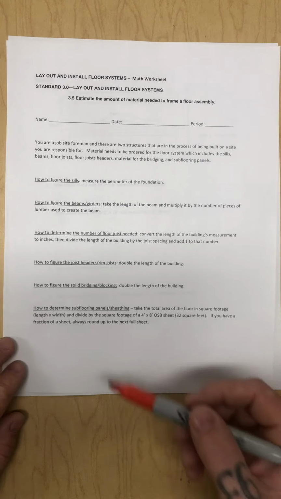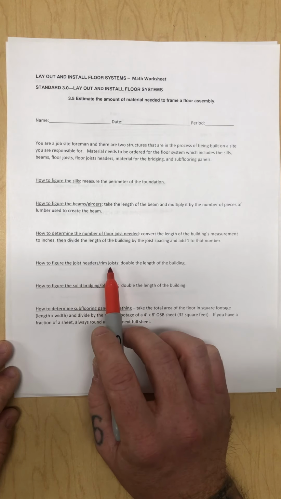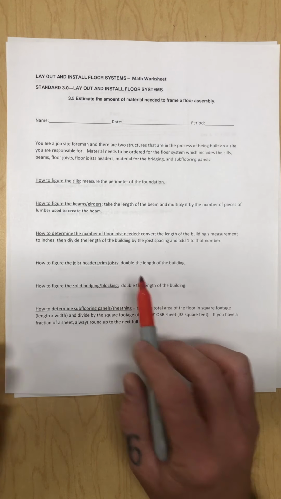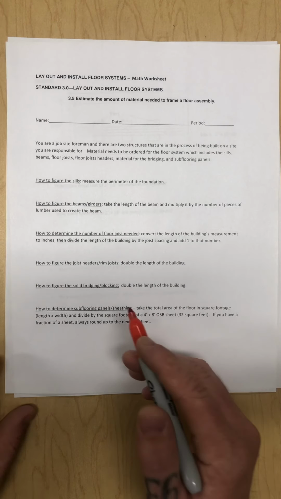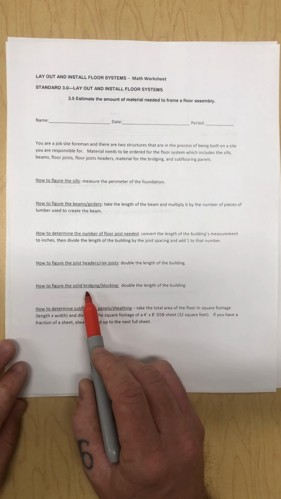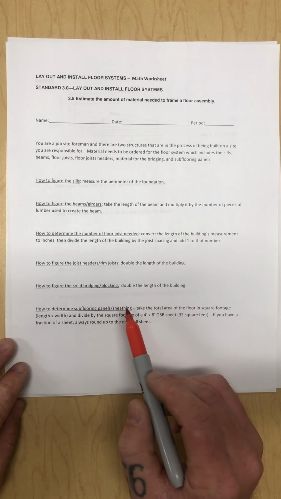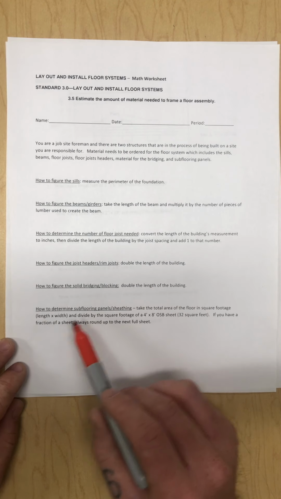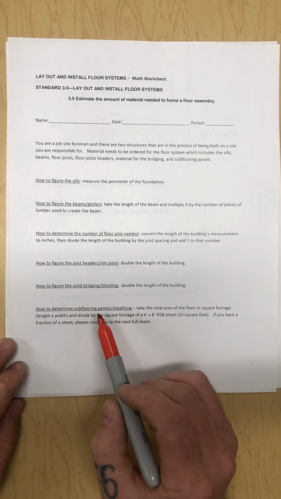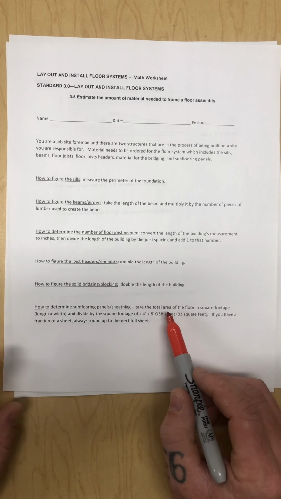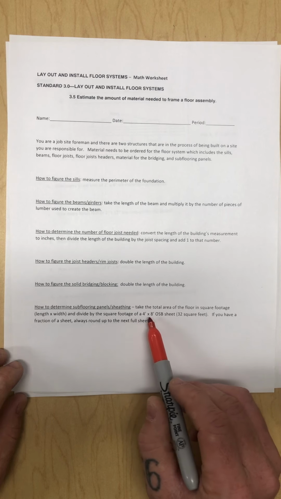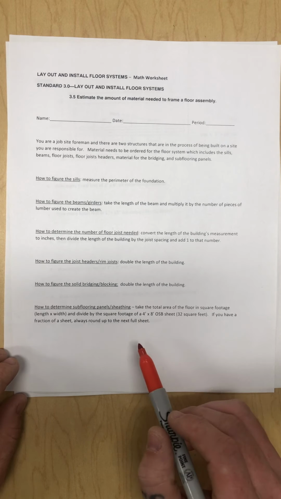Then for the joist headers, or what we call the rim joists, we're just going to double the length of the building because there are going to be 2 along either side. The solid bridging or blocking, we're going to double the length of the building. So that's the pieces that go in between the joists. And how to determine subflooring panels or the sheathing. Take the total area of the floor and divide it by the total area of one OSB sheet, which is 32 feet. And if you have a fraction, you're going to always want to round up.